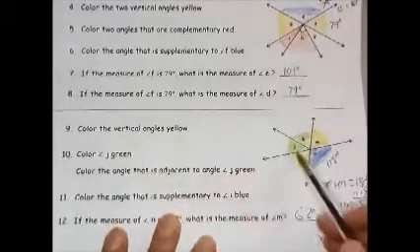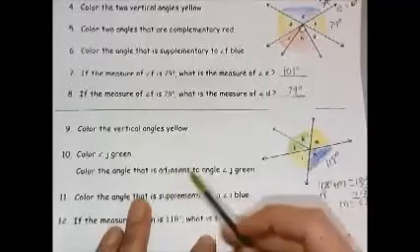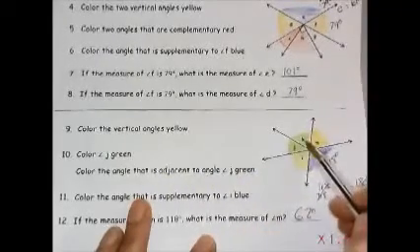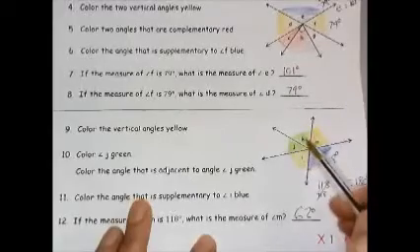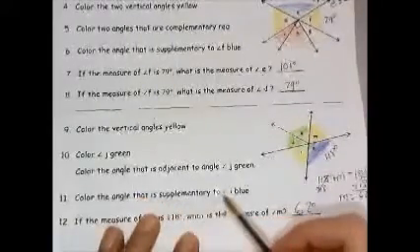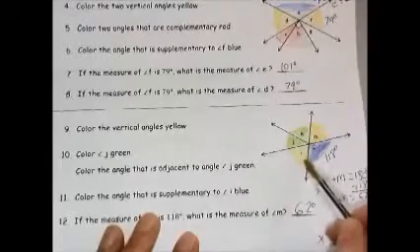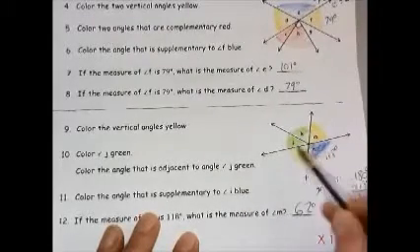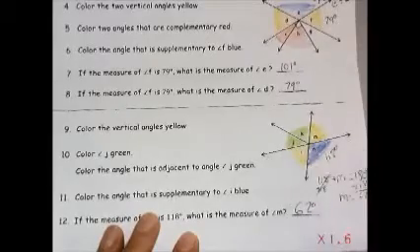Color angle J green. Here's angle J. Color the angle that is adjacent to angle J green. The next door neighbor of angle J is K, or I, but I is already yellow, so I'm going to color K in. Color the angle that is supplementary to angle I blue. Supplementary means they add to 180 degrees. So I and N are on a straight line, and they will add to 180.